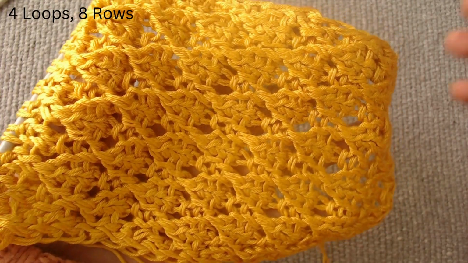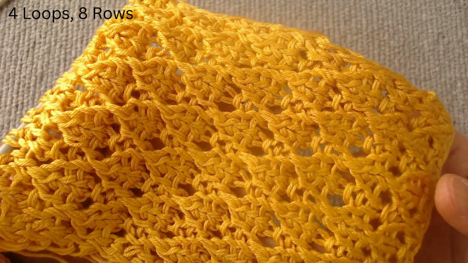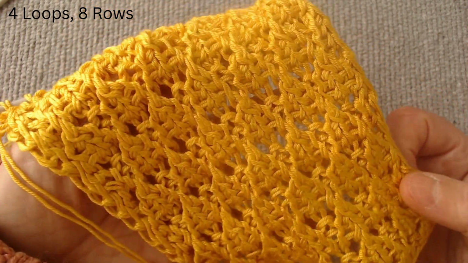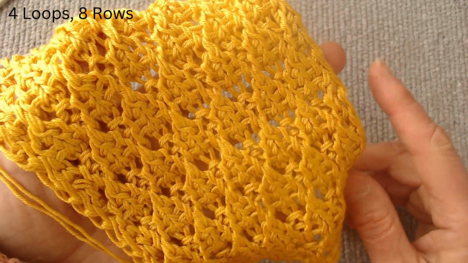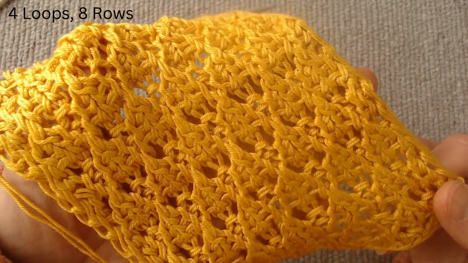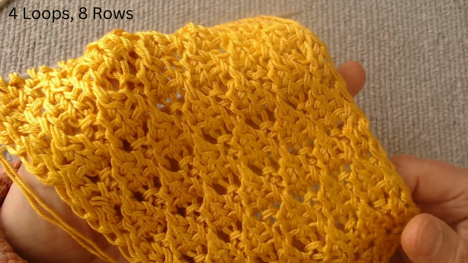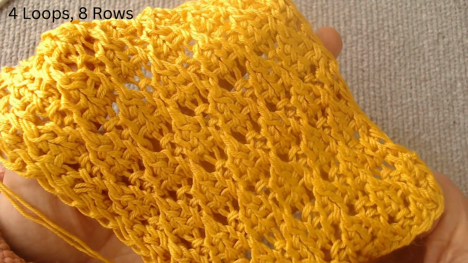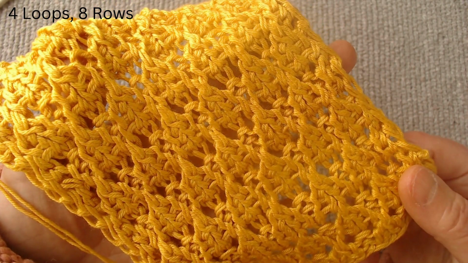Hello everyone. The video below illustrates an openwork knit with a mesh structure. It is quite similar to this one. In this knitting model, we will make a small change to the first row. This makes it more embossed and transparent.